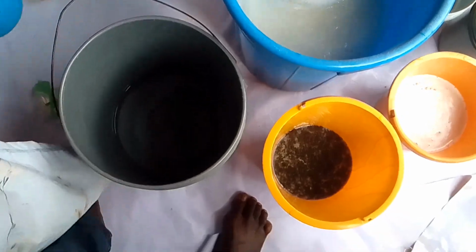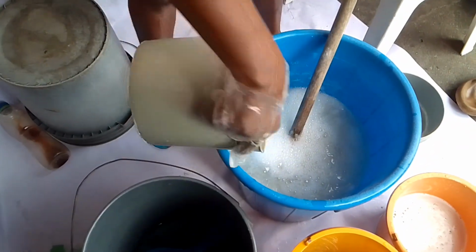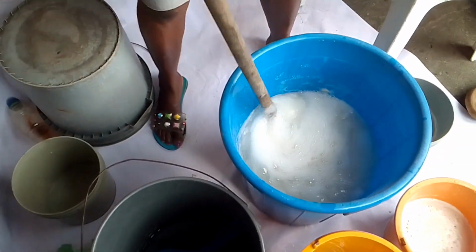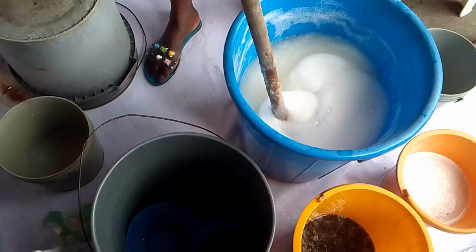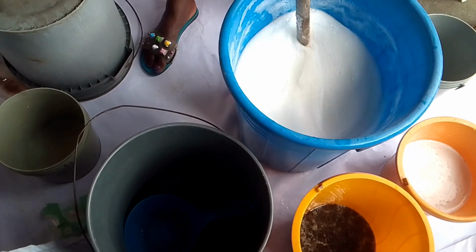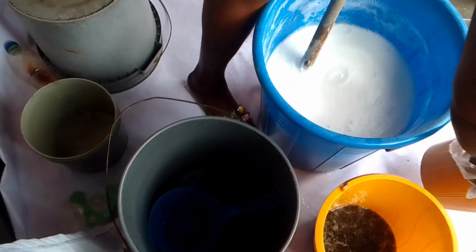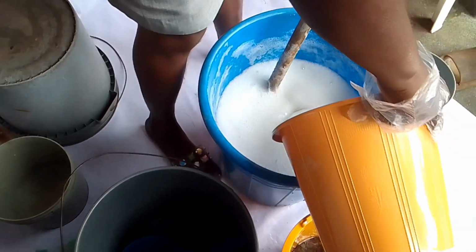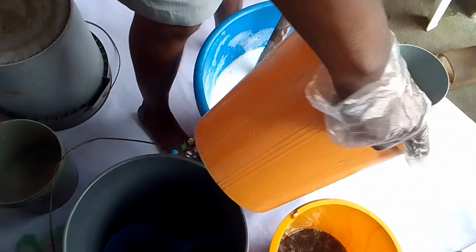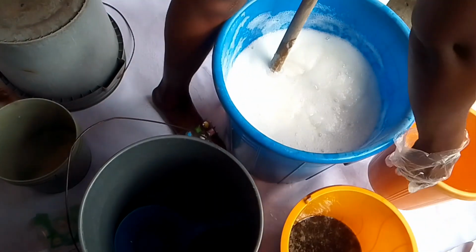And then the next thing is, I just rinsed the bucket that I use. Now the next thing is soda ash. I added soda ash.